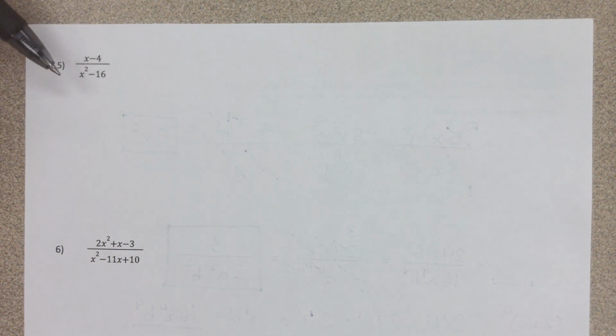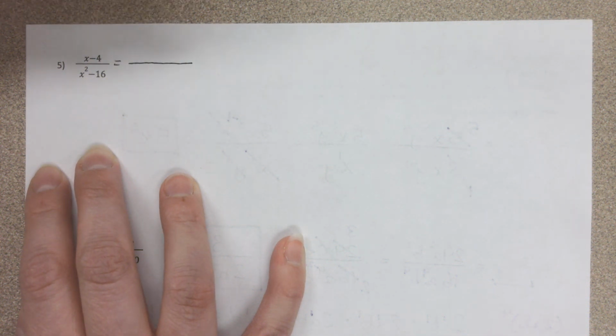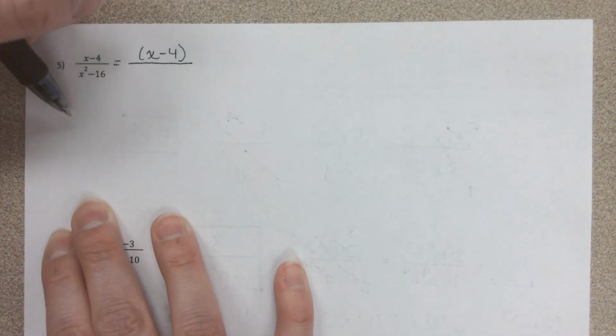(x minus 4) over (x squared minus 16). X minus 4, there is absolutely nothing I can do with that. The only thing I would change is I would put parentheses around it. So again, I like parentheses around my expressions. It avoids mistakes. X squared minus 16. That is a factoring problem. Let's talk about it.